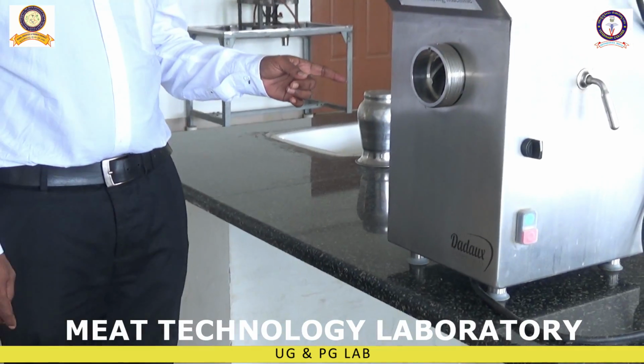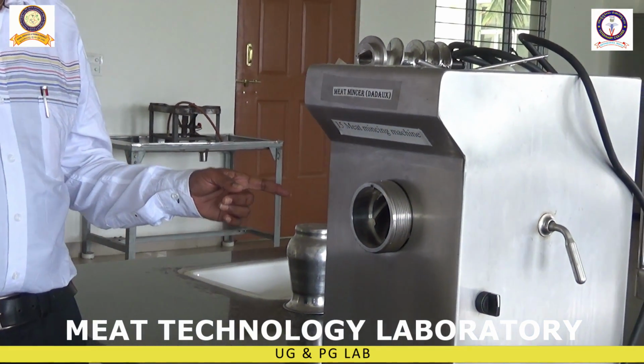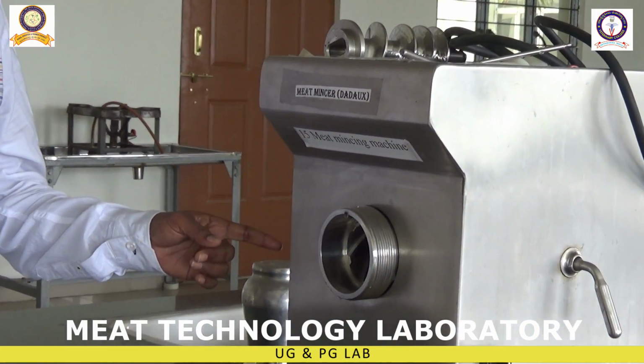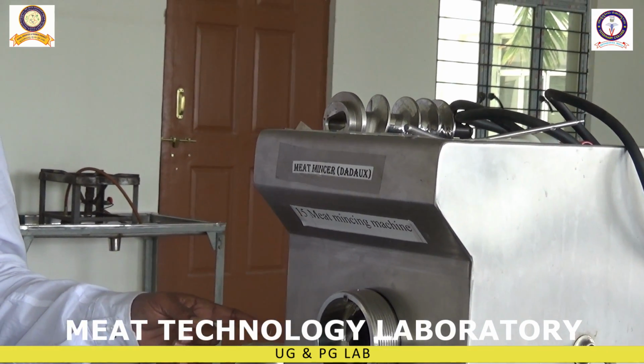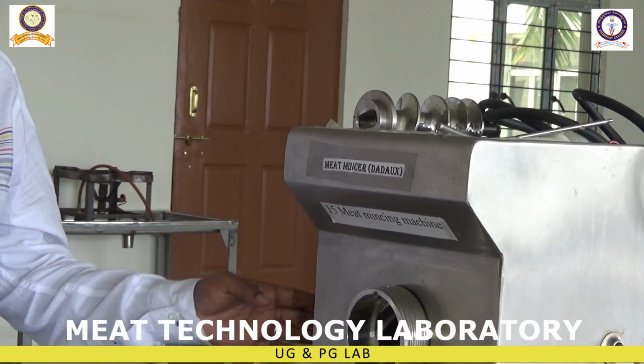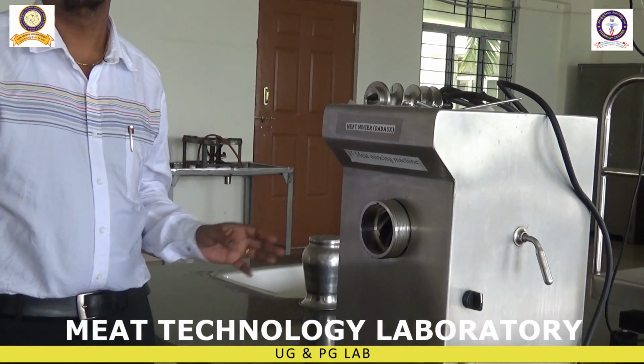Meat mincer, also called keema maker, meat keema maker. From this you can prepare minced meat, and from that you can go for preparing meat balls and so many emulsion-type products. This instrument is basically needed.